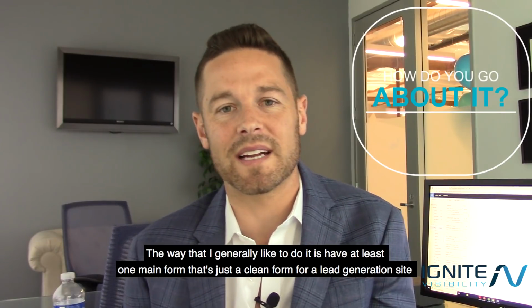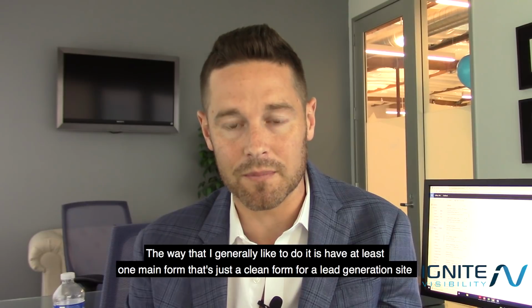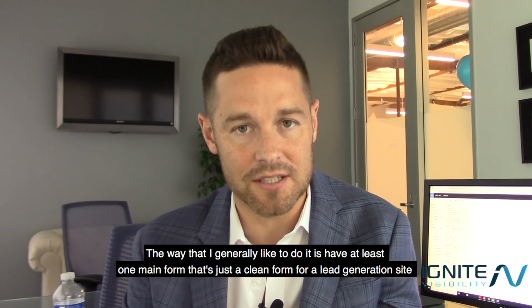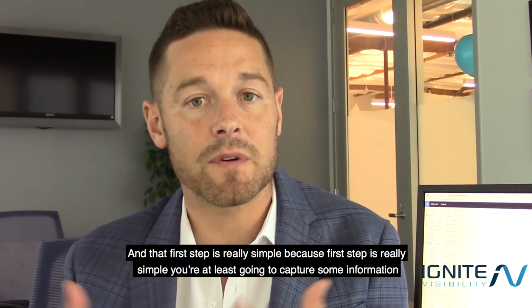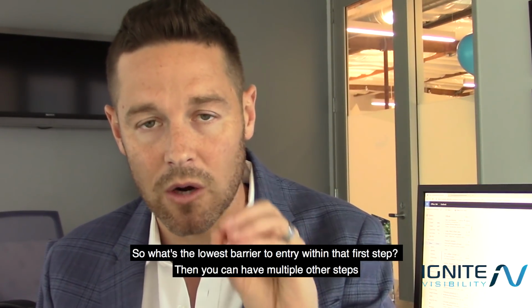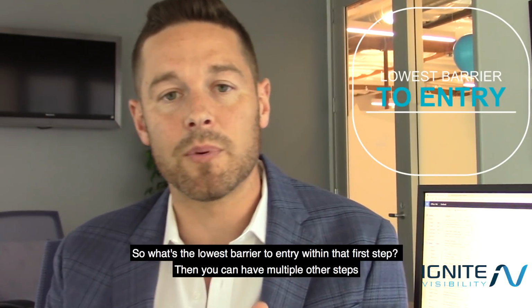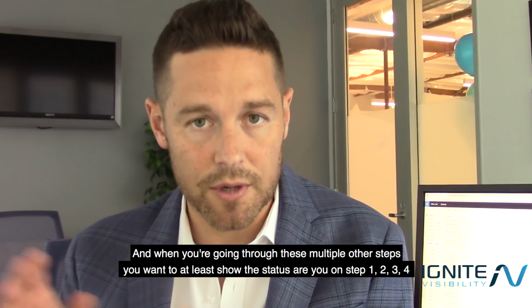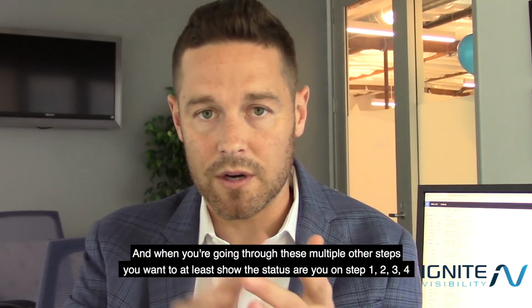The way that I've generally liked to do it is to have at least one main form that's just a clean form for a lead generation site, and that first step is really simple. Because if that first step is really simple, you're at least going to capture some information. So what's the lowest barrier to entry within that first step? Then you can have multiple other steps, and when you're going through these, you always want to show the status of whether you are on step 1, 2, 3, 4.